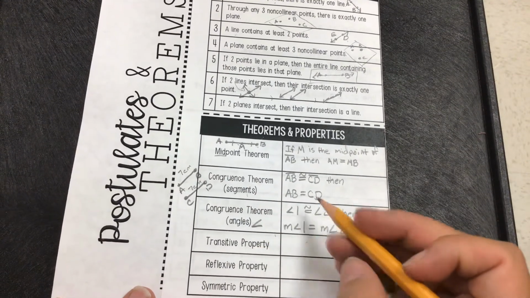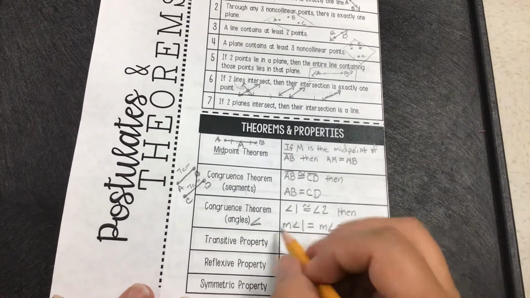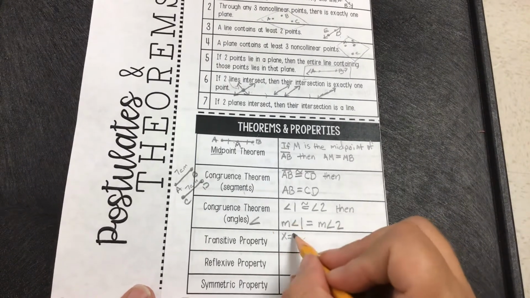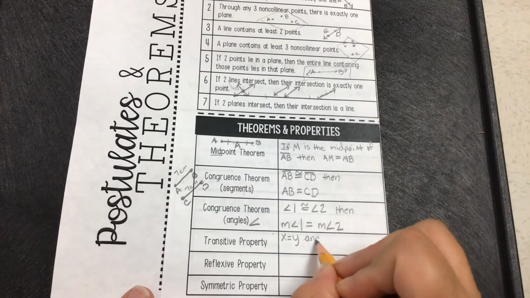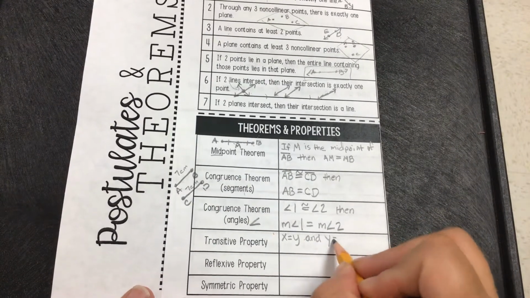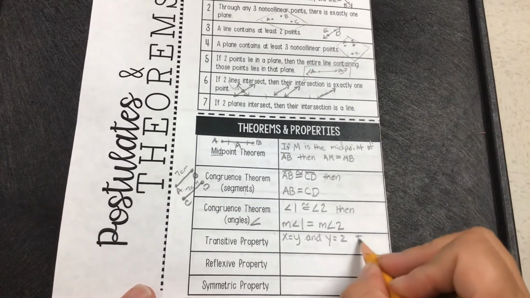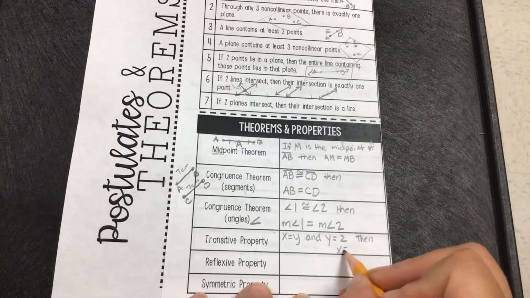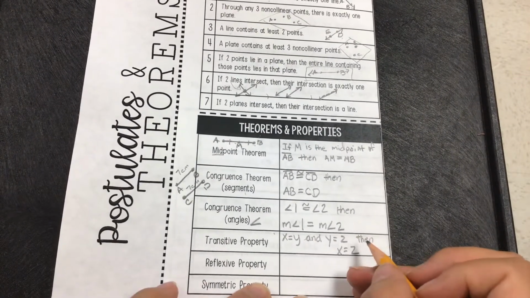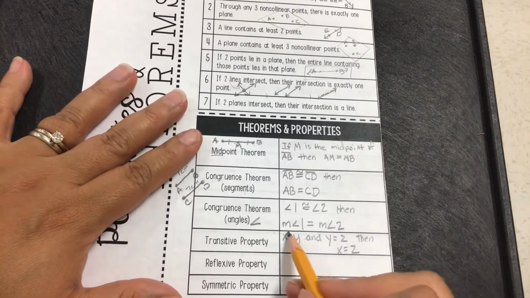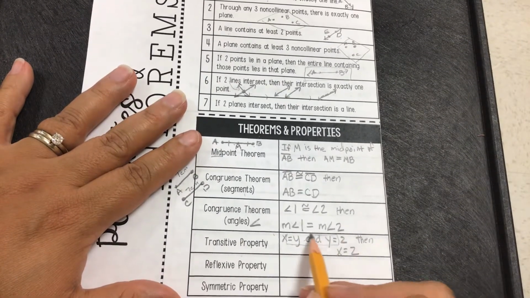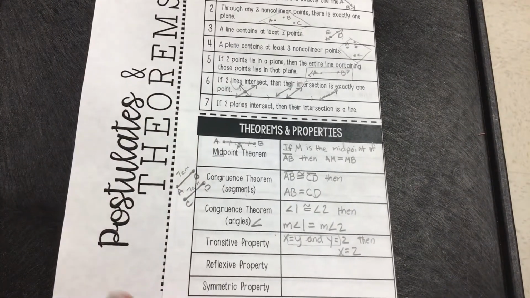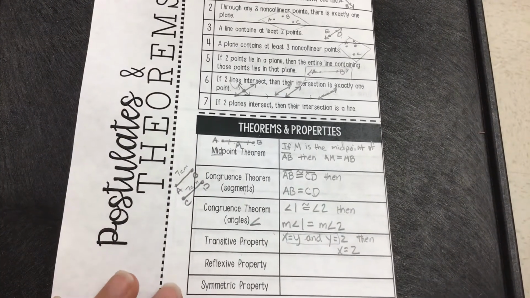The transitive property. The transitive property looks like this. If x is equal to y and y is equal to z, then x is equal to z. I want you to notice this right here. It looks similar every single time we see the transitive property, so that's what you're looking for.